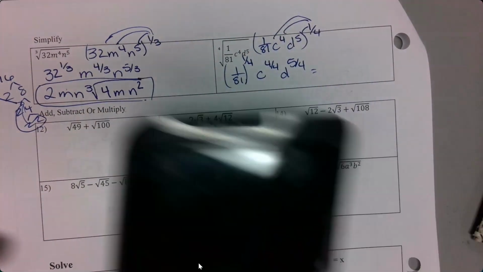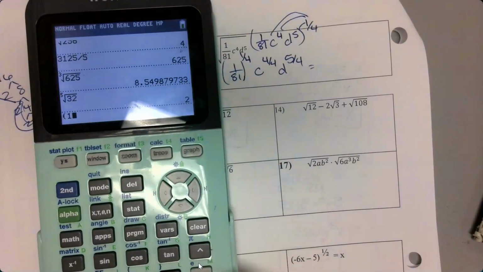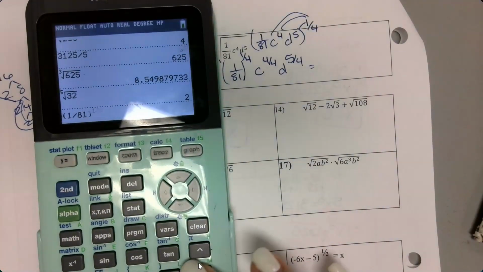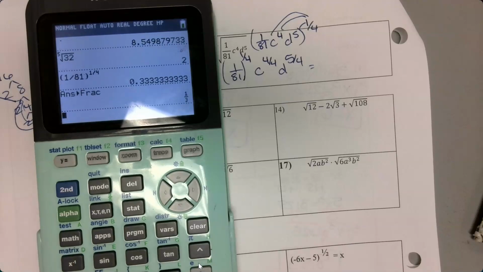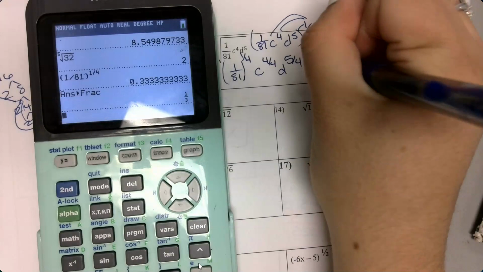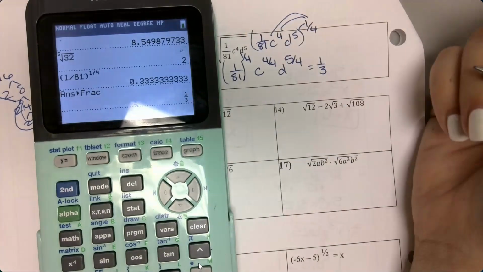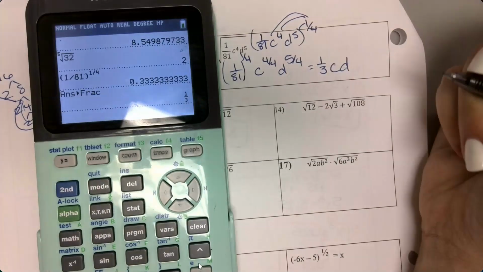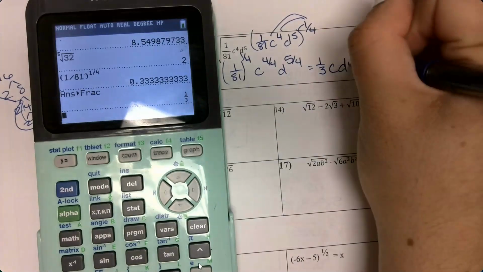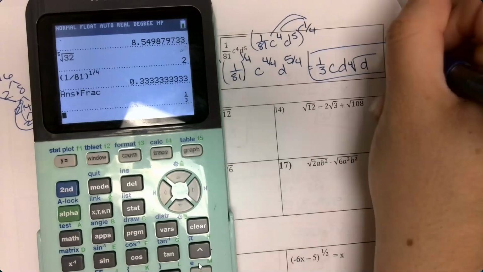If I type in 1 over 81 to the 4th power, 1/4, on my calculator, this one gives me a nice fraction, it's 1/3. C to the 4 over 4 is just c. And then I can pull out a d because 5 is larger than 4. I have 1 d left over that stays under the radical.